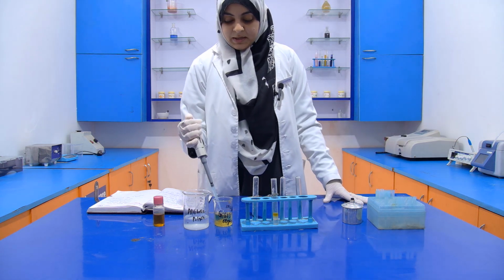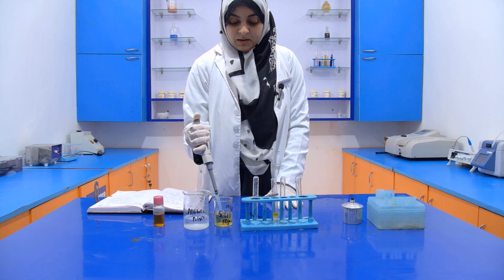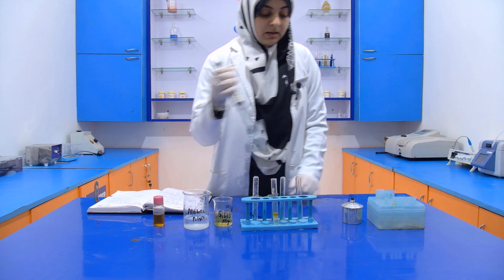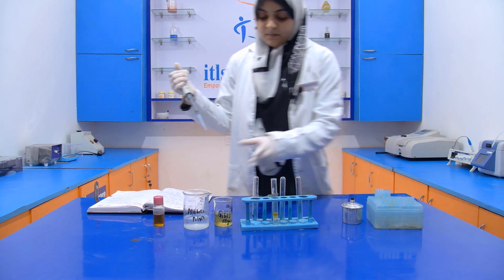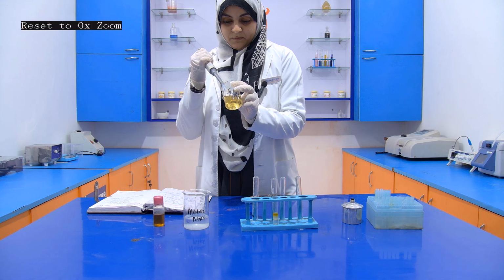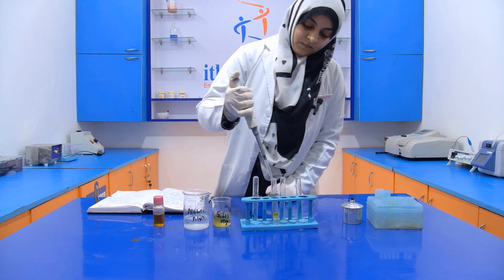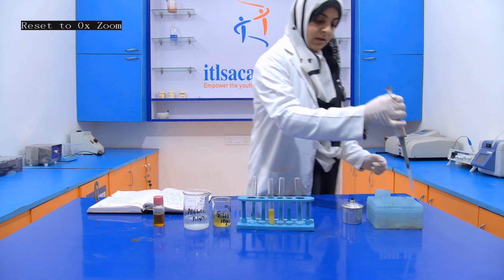This is our Gibbs reagent. Okay, if mobile oil is present, then it turns blue.